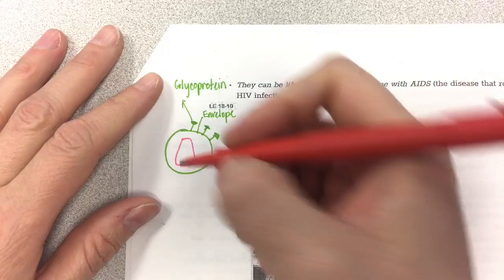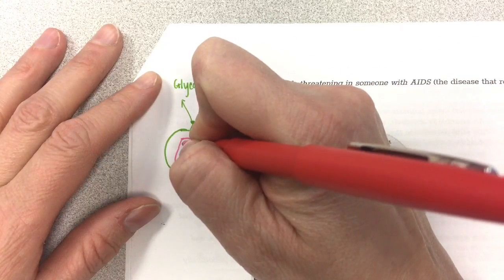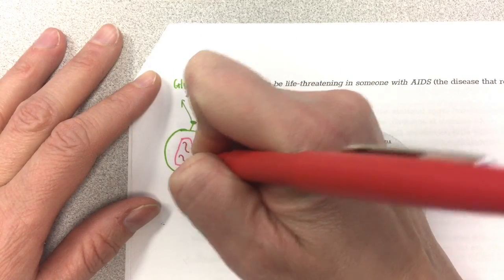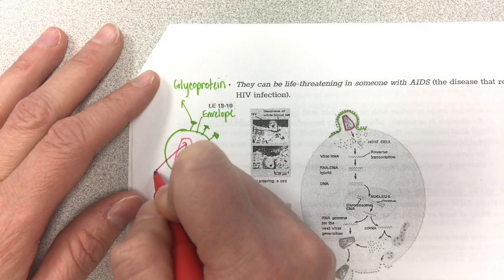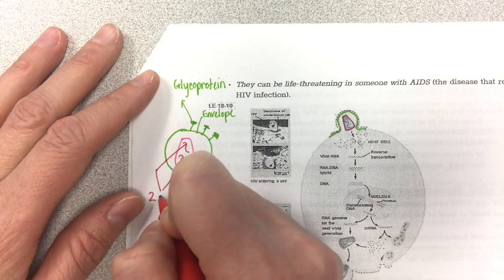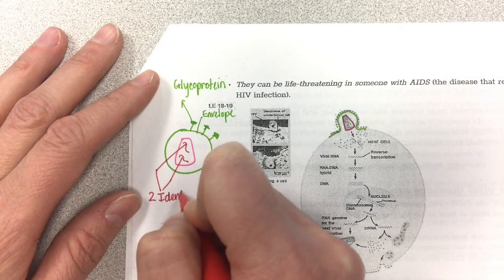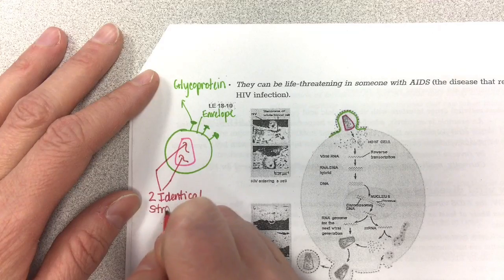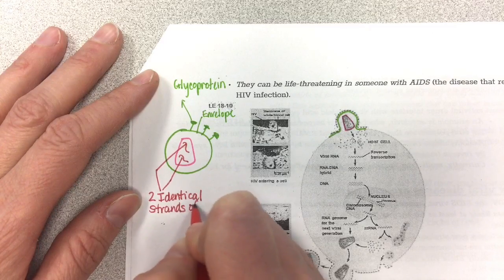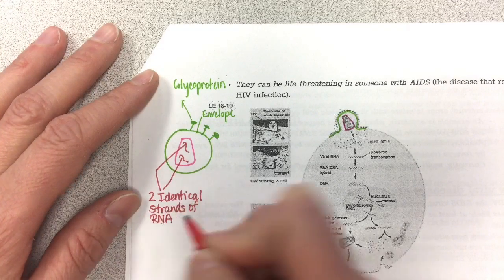HIV is an RNA virus, so you have two pieces of RNA. I'm going to put here that these are two identical strands of RNA. RNA is the genetic material.